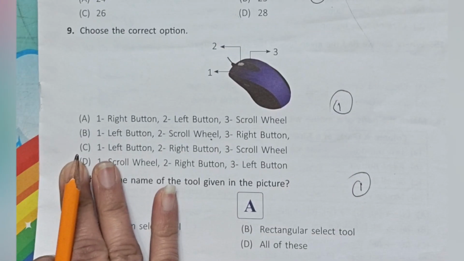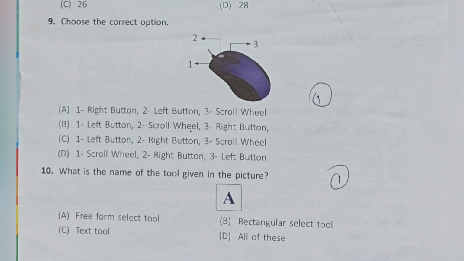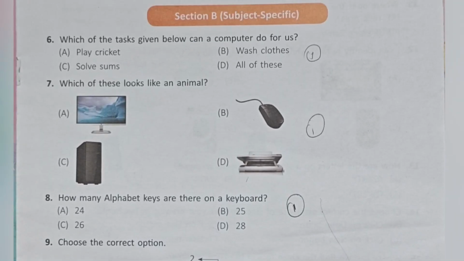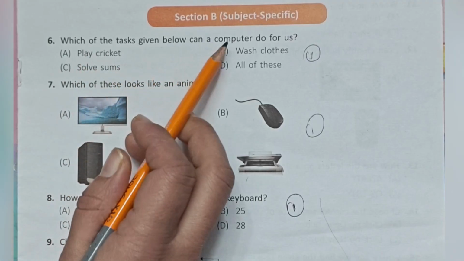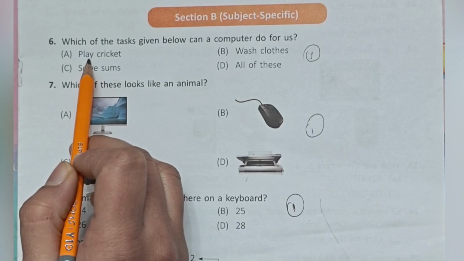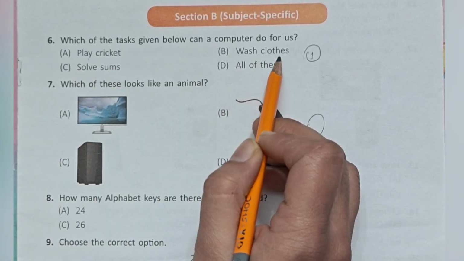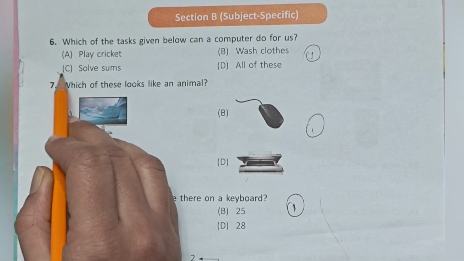Question number 6, section B, subject specific section. As the paper is of cyber, it will ask questions related to cyber, that is computers. Let's see. Question number 6. Which of the tasks given below can a computer do for us? Play cricket? No, computer can't play cricket for us. Wash clothes? No. Solve sums? Yes, it can solve sums. So option C is correct.